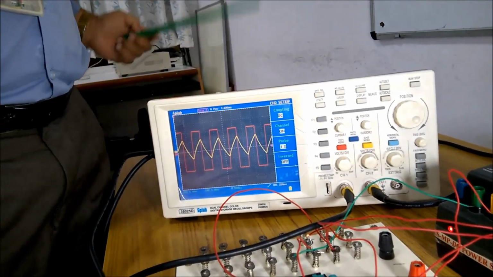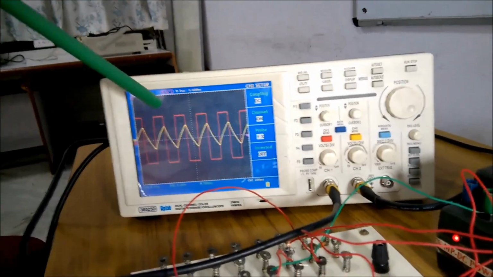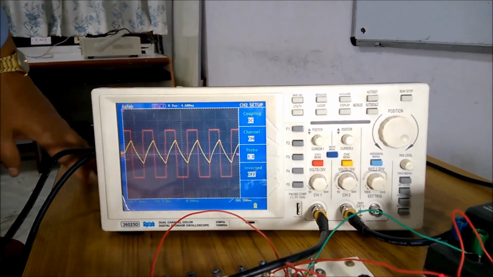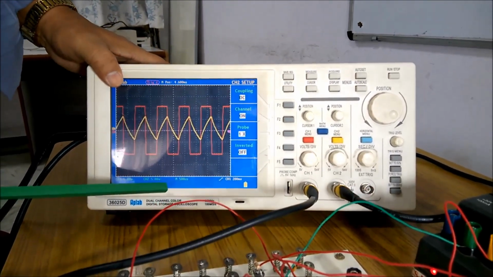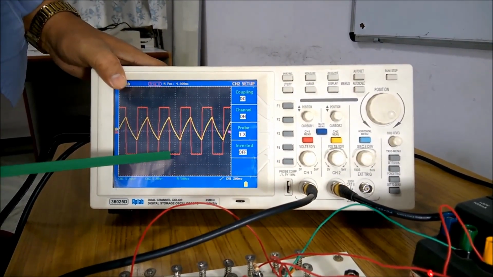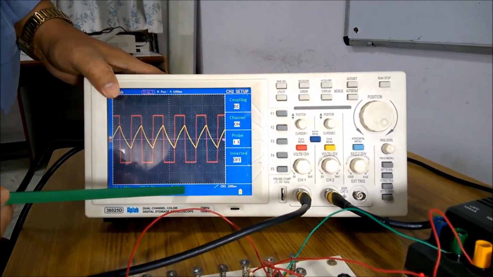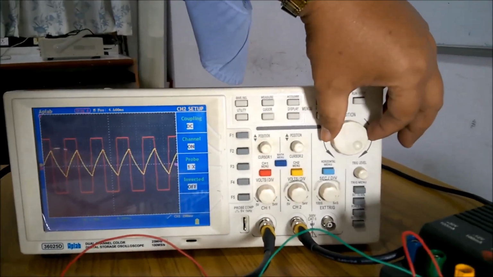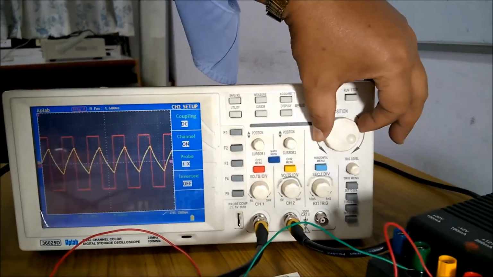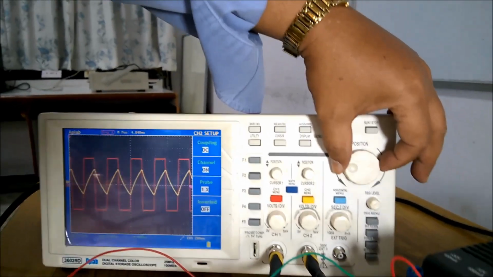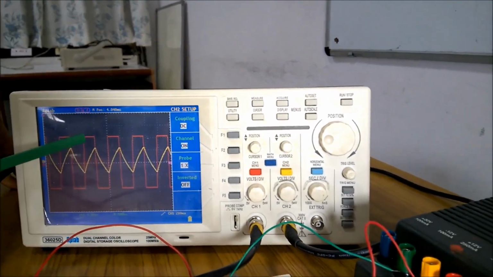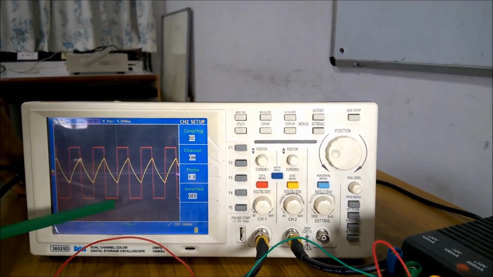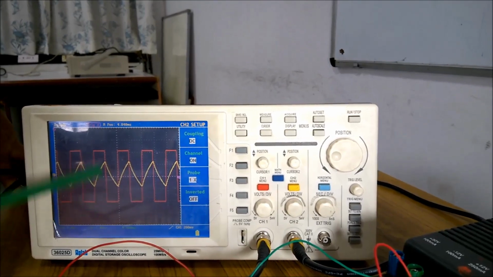Now we have to justify that the output waveform we are getting here is of 1 kilohertz. You can see here in the oscilloscope the time division, which is the horizontal division, and it is showing 500 microseconds. We can adjust this, and we can see that one cycle consists of one high and one low. Therefore, it takes two divisions to complete one cycle.